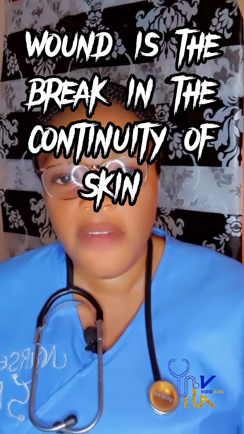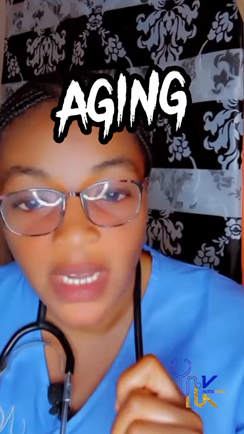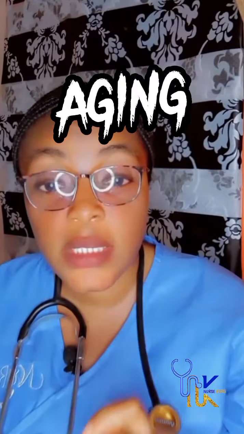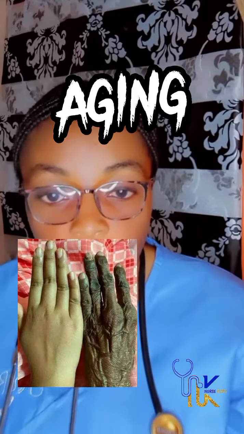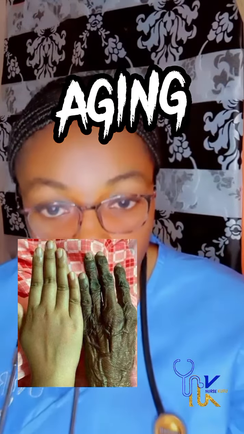Now, there are factors that affect wound healing. Number one of the factors that affect wound healing is aging. As an individual advances in age, the ability of the body to rebuild and also repair worn out cells and tissues in the body depreciates, unlike a child that is still young, where those processes are still strong and vibrant.